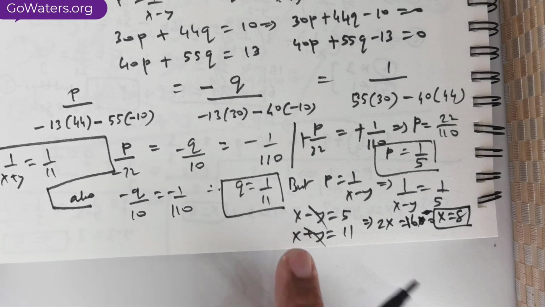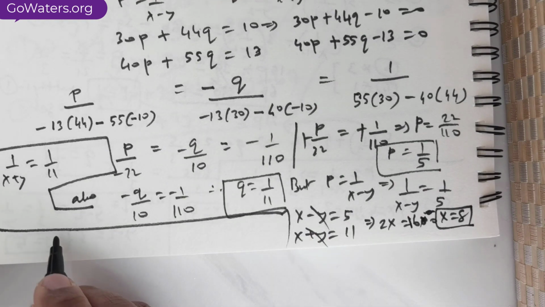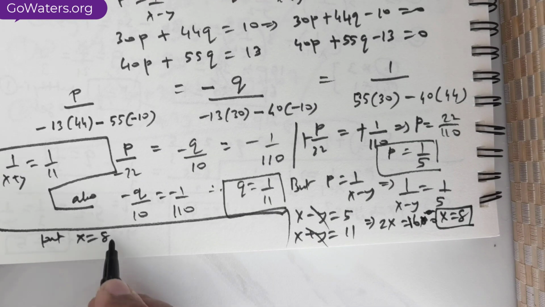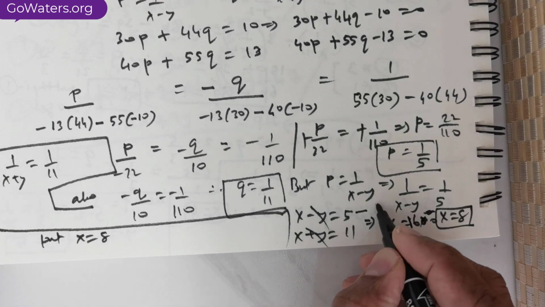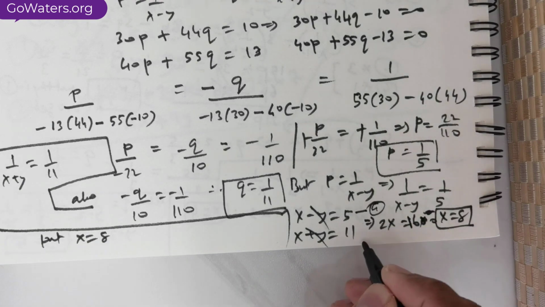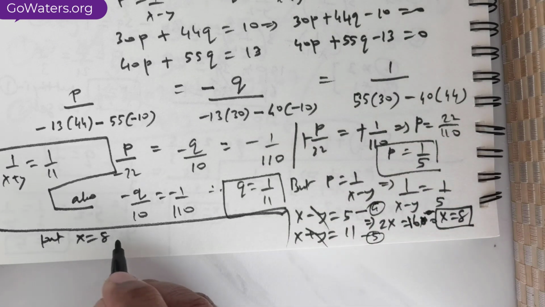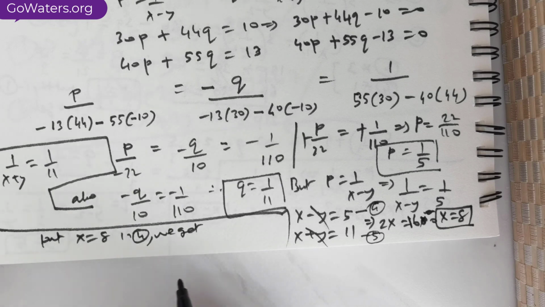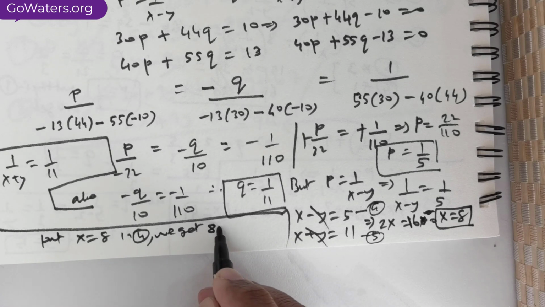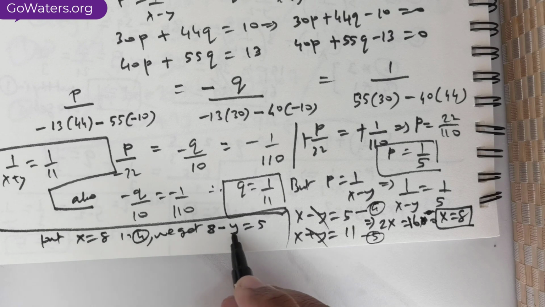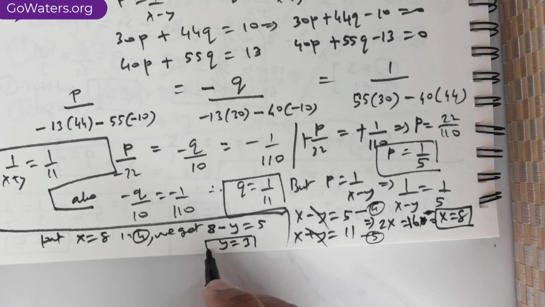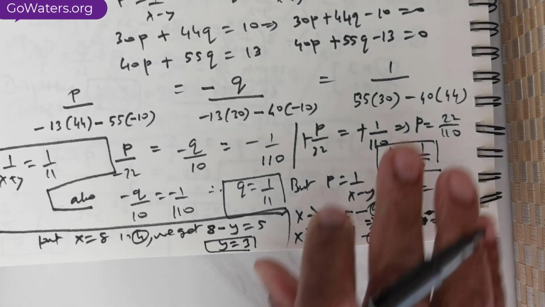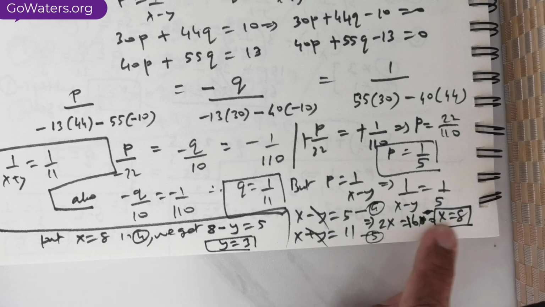Take the value and substitute it here. You can name them as, say, 4 and 5. Put x is equal to 8 in 4, and what do you get? You get 8 - y is equal to 5. You move y to the other side, bring 5 to this side, it will be y is equal to 3. So you have got 8 and 3.